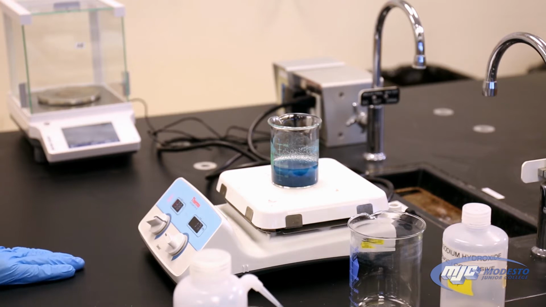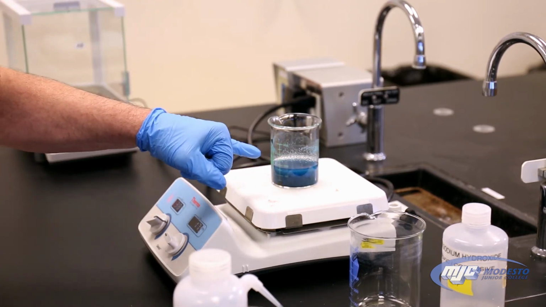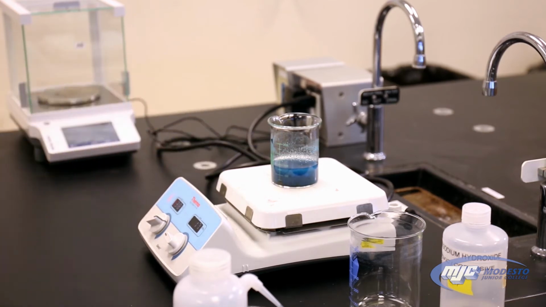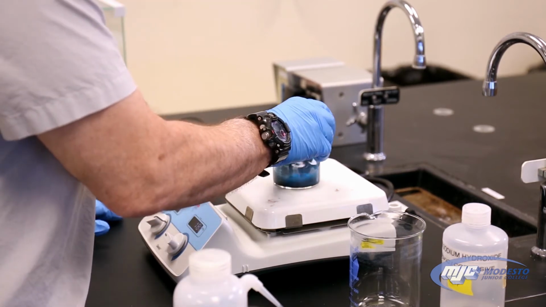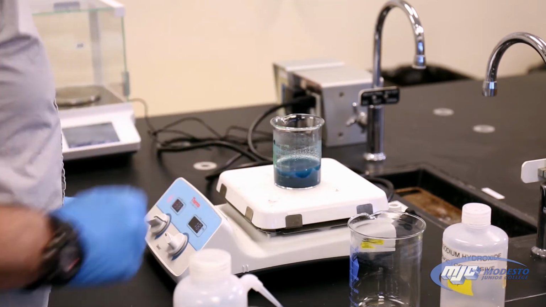You can see down in the bottom where it's closer to the heat, it's already started to turn brown, but at the top where it's not quite as hot, it's still blue. So we're waiting for everything to turn dark brown. That way we'll know the copper 2 hydroxide has been converted to copper 2 oxide.